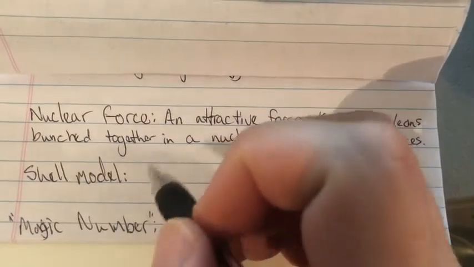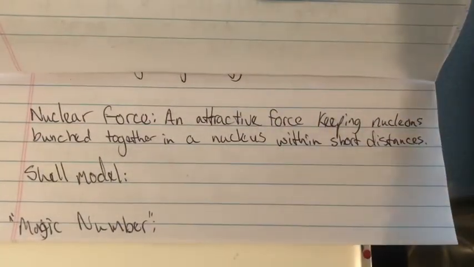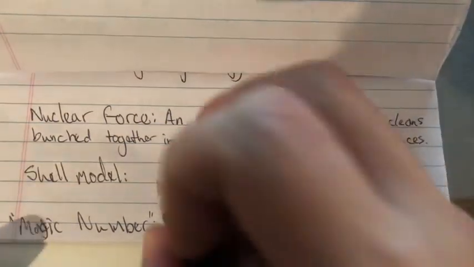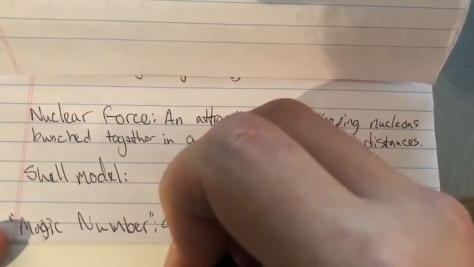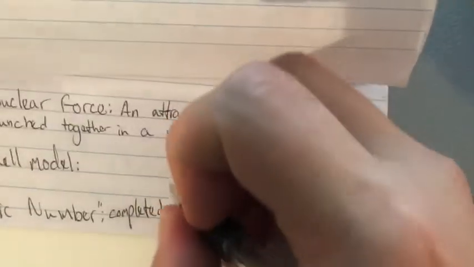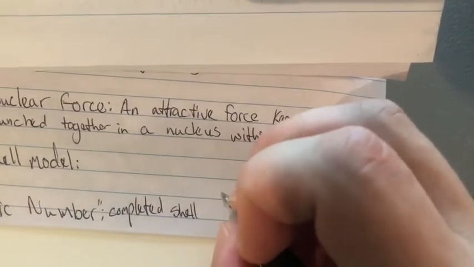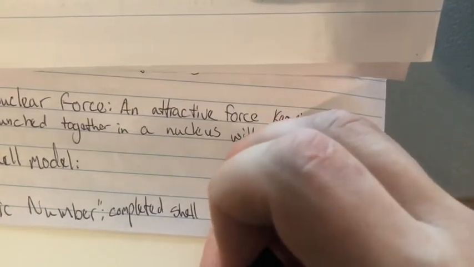Okay. So the magic number, in quotation marks, is a completed shell of protons and neutrons.